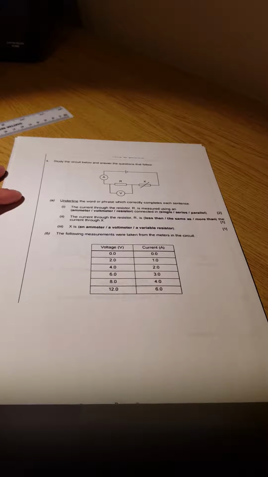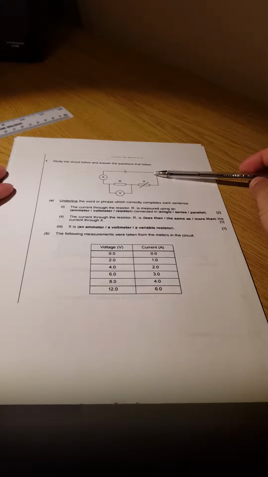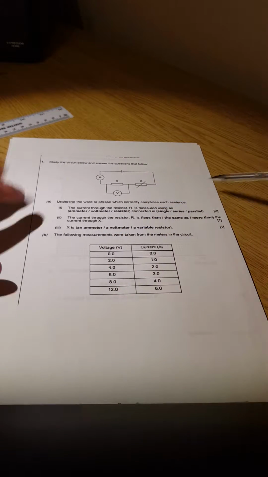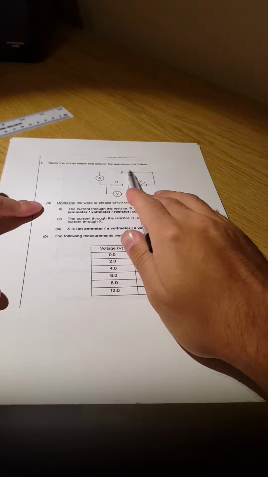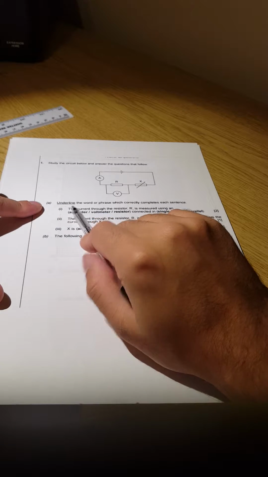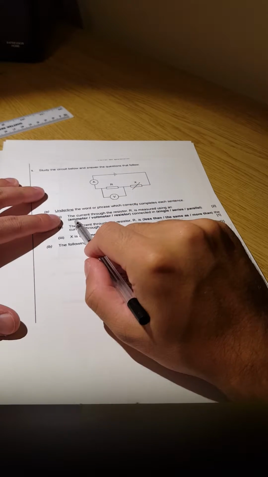Okay, this question is very similar to question 2. You'd be lucky if you get this one, because this is of a much simpler form. Now, study the circuit diagram below and answer the questions that follow. It's important that you read, okay? So underline the word or phrase which correctly completes each sentence.